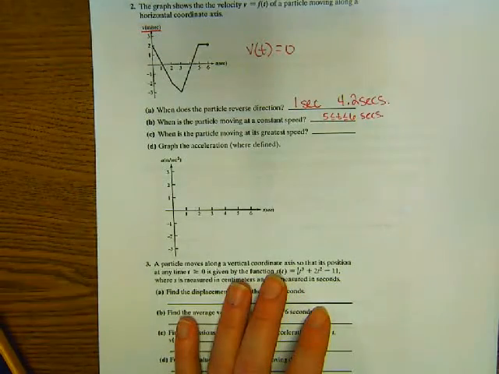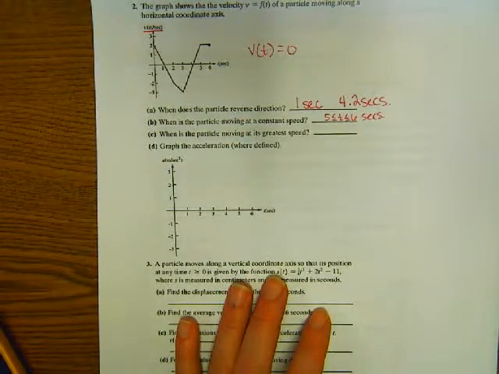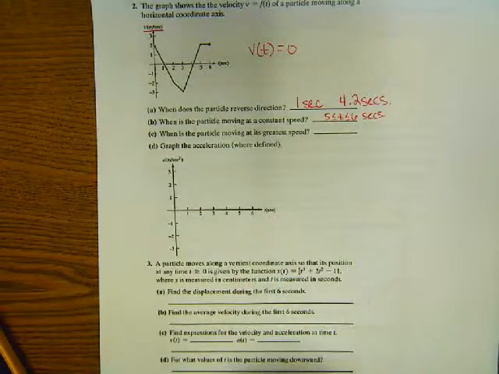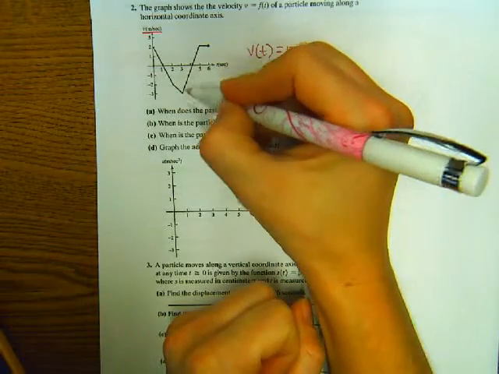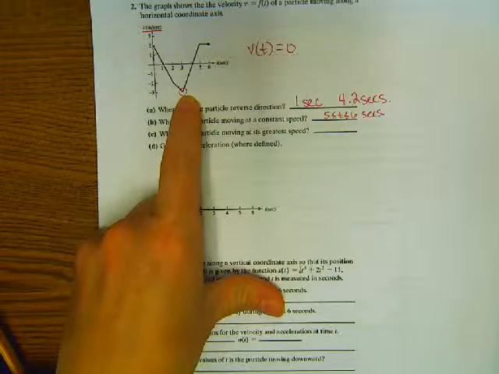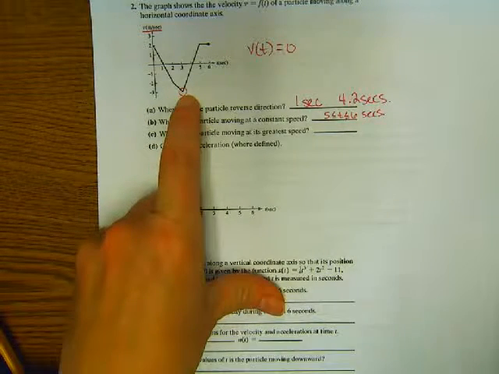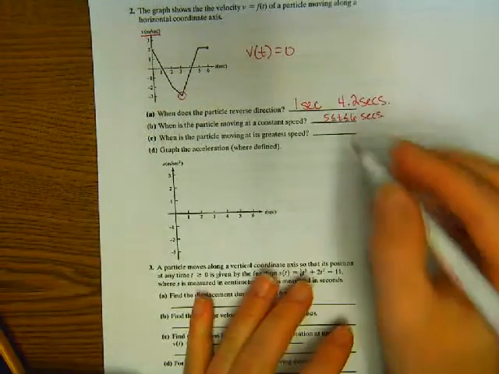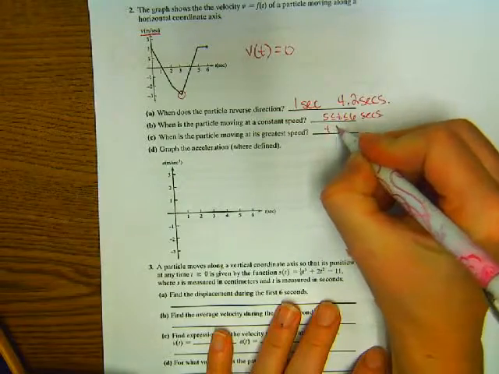When is the particle moving at its greatest speed? 2 or 5 to 6? No. When does it reach its greatest speed? I'm looking for either the highest or the lowest part of the graph. 3. Do you see that this would actually be a speed of 3, right? Because it just means that it's going in the left direction. So the particle is moving at the greatest speed when time equals 3 seconds. Okay.